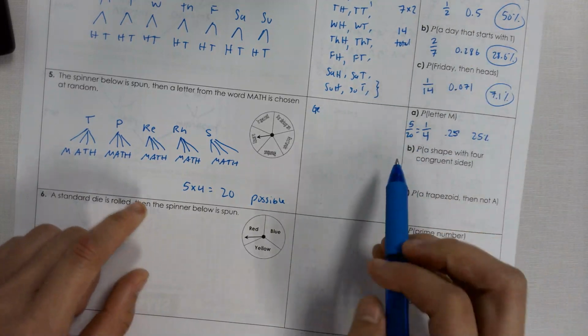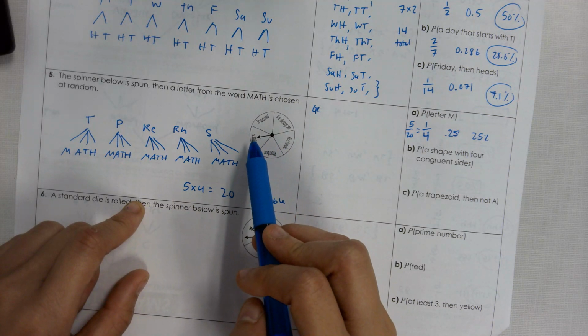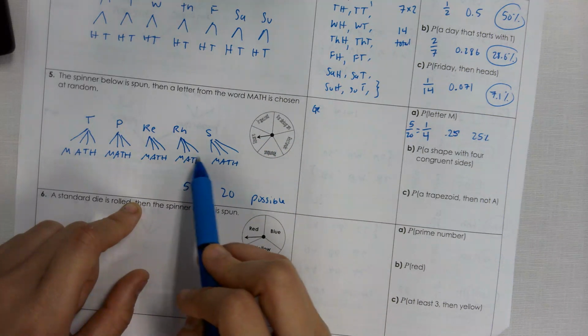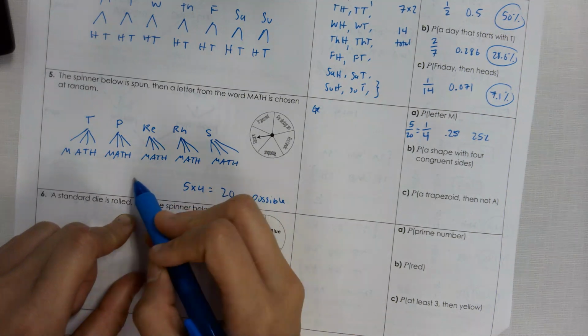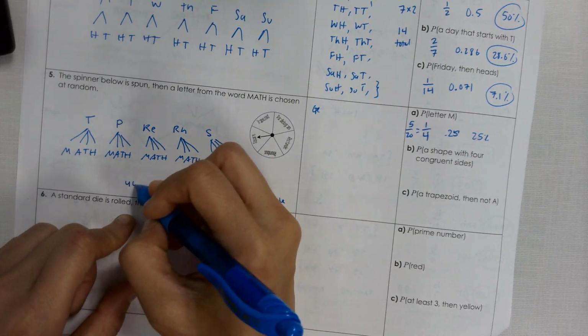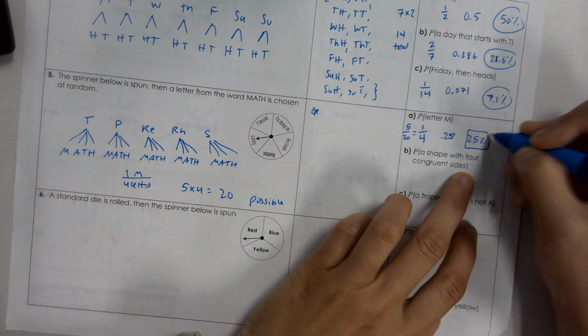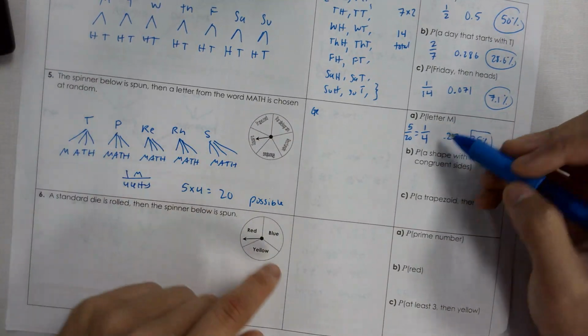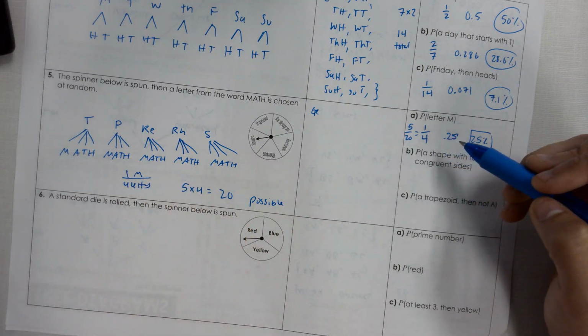You can also think, since it doesn't matter about the first part, it doesn't care about the spinner or the shape, it's just out of the second choice, the MATH, and there's 4 letters and 1 M. So since this isn't saying anything about the spinner, we can actually just do the probability of just the M from the math.